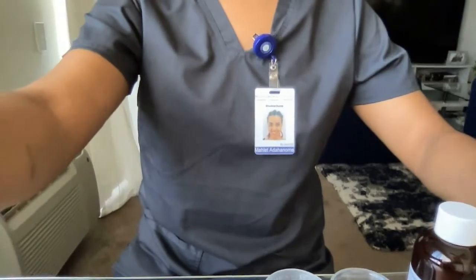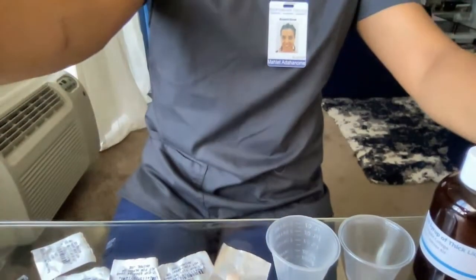And I'm going to ask my patient if they have any known allergies, and if the patient doesn't have any allergies, I'm going to compare the name of the patient and the name of the medication to the MAR. So that will be my 3rd check, and I have all the medications here, as you can see.